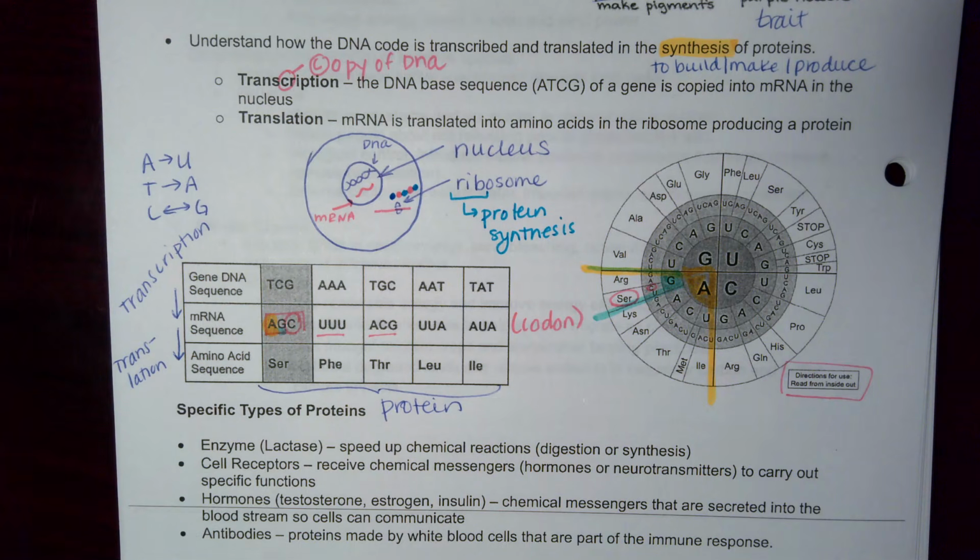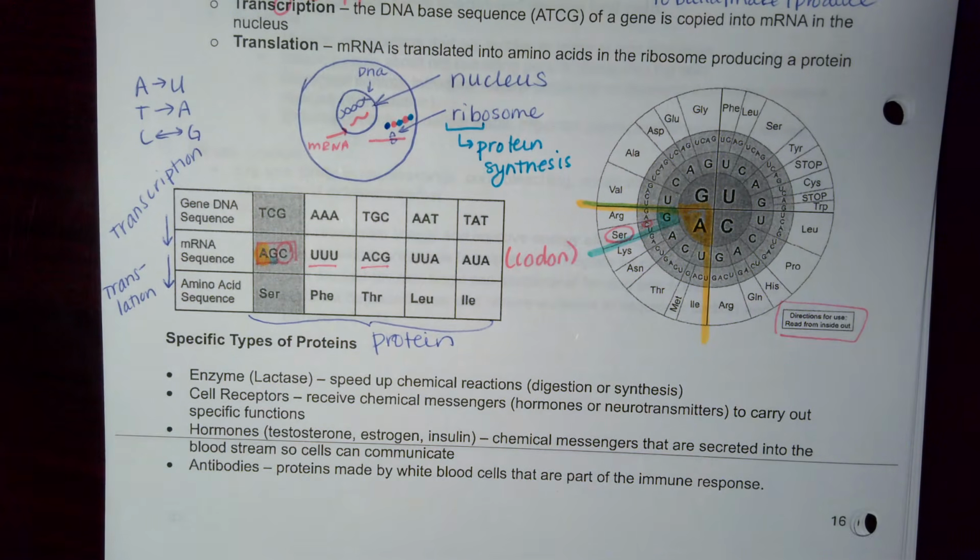These are specific types of proteins that we've talked about throughout the year. We have an enzyme. The one we referenced was lactase. Lactase is the enzyme that is necessary to break down milk sugar into its building blocks. Enzymes speed up chemical reactions. They can either digest things, like in the case of lactose, the milk sugar, or they can synthesize things, like in the process of photosynthesis, where you're building or making food.